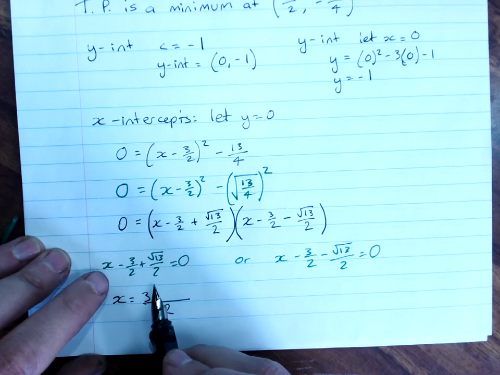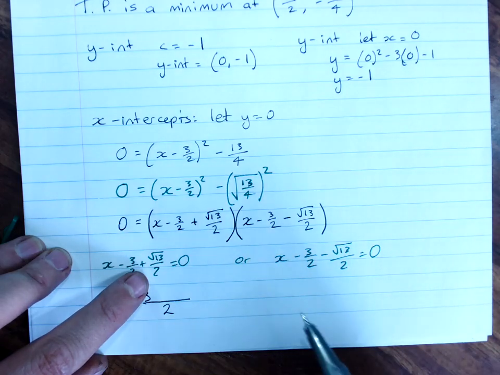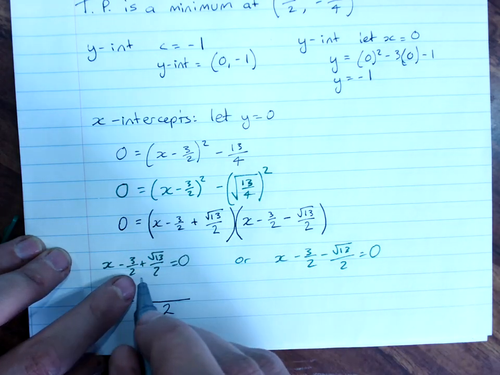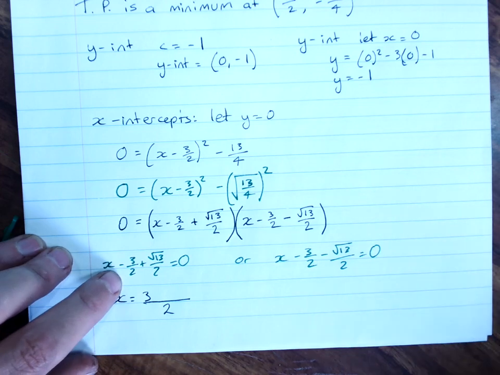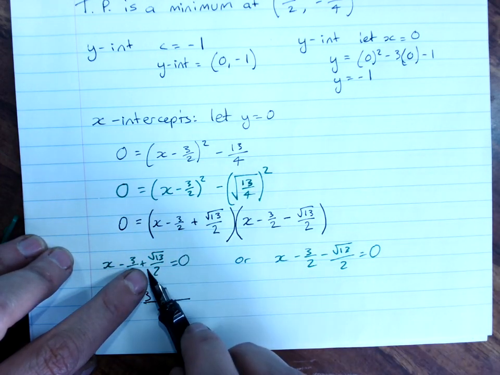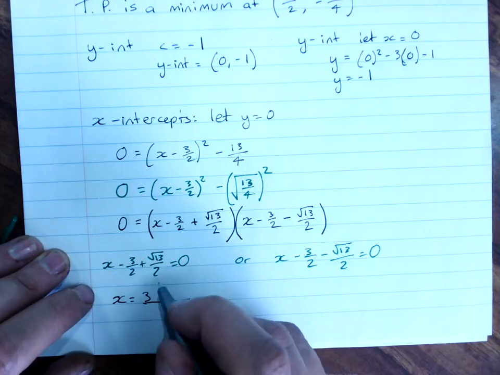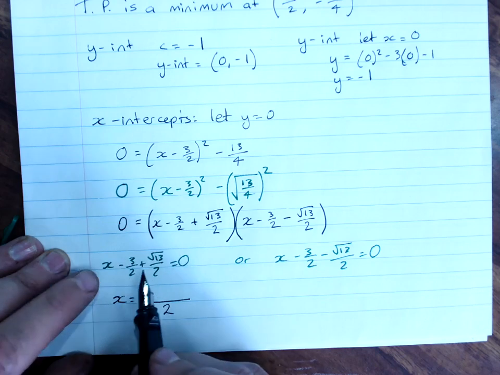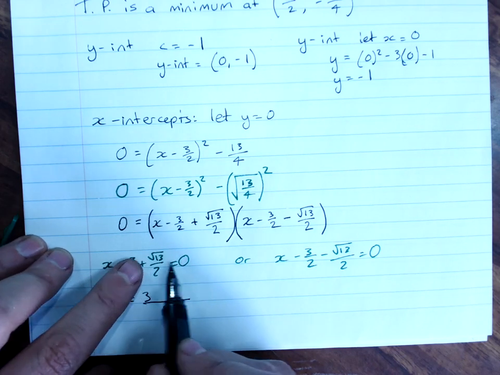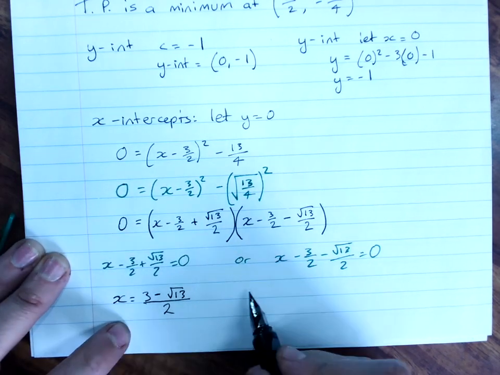Oh, sorry. I thought I had a minus in the wrong spot. So I'm taking away root 13 on 2. There.